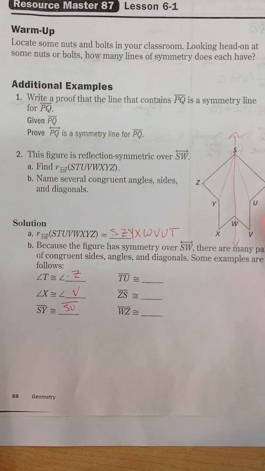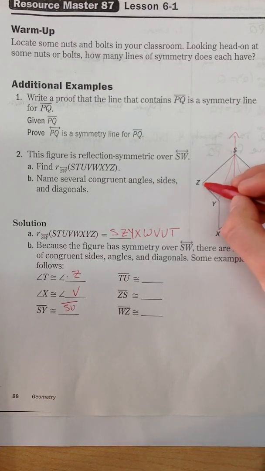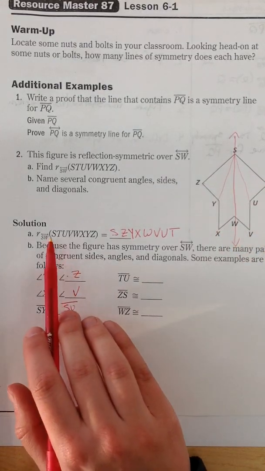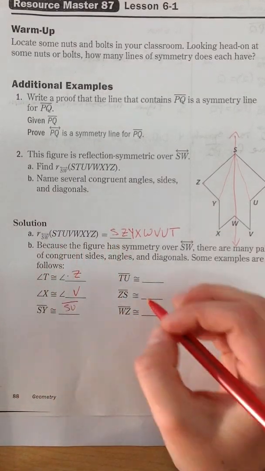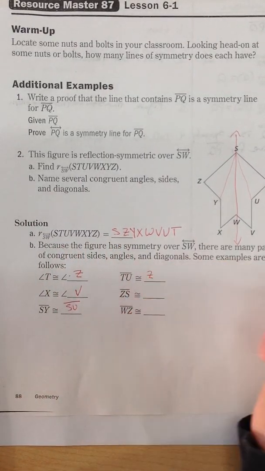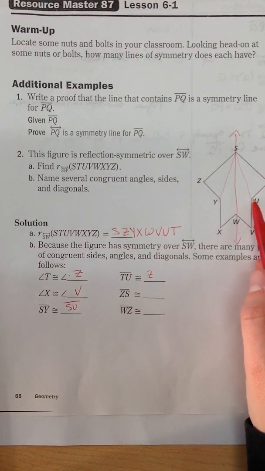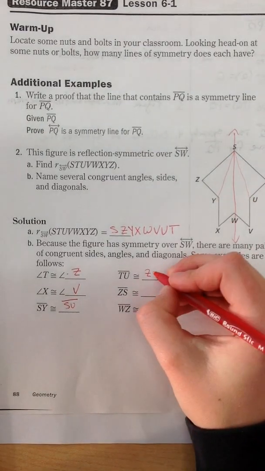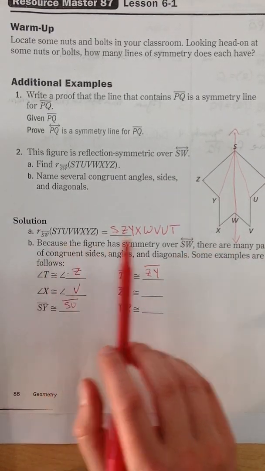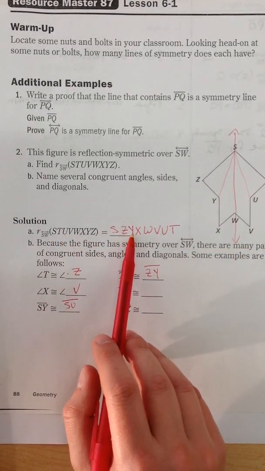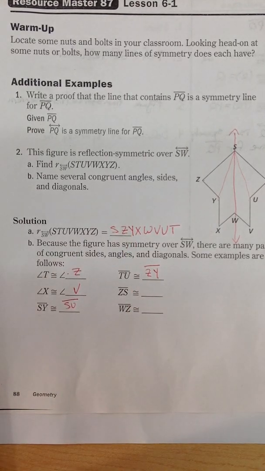TU, so if I look from T to U, T flipped over is Z, or I could look here, T and Z match up with each other, they're both in the second position, so I know T is going to match with Z, and then U is going to match with Y, so ZY, or I could look in here, U matches with Y, both in the third position.